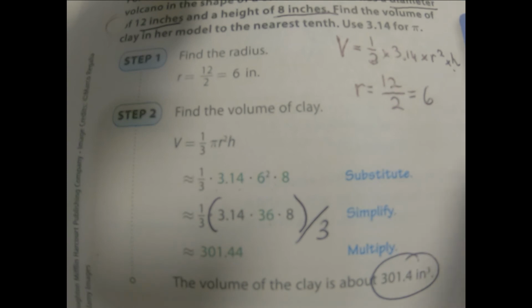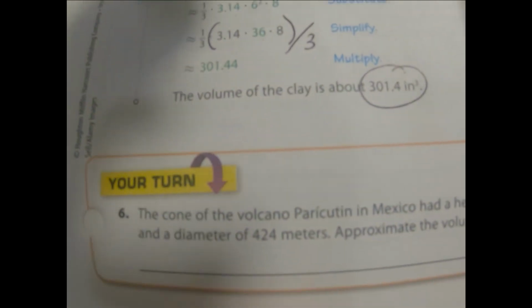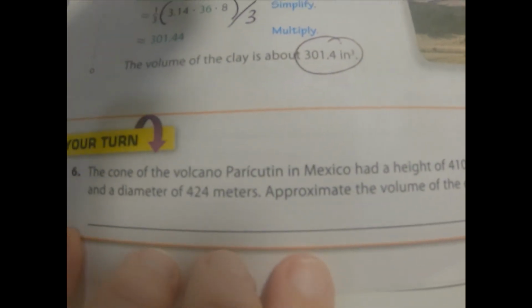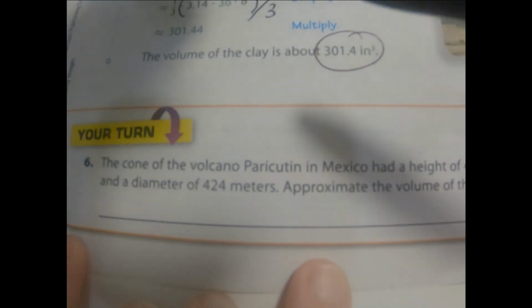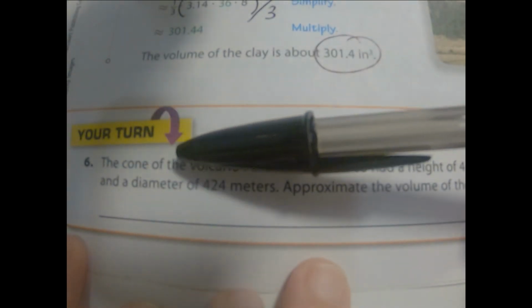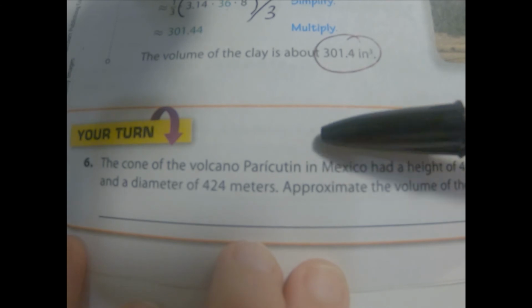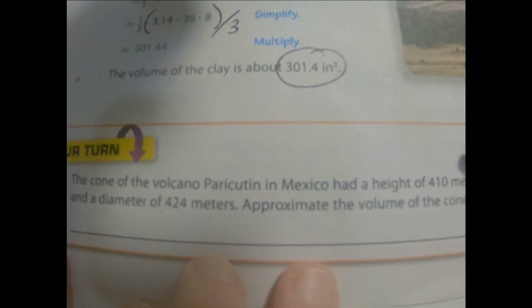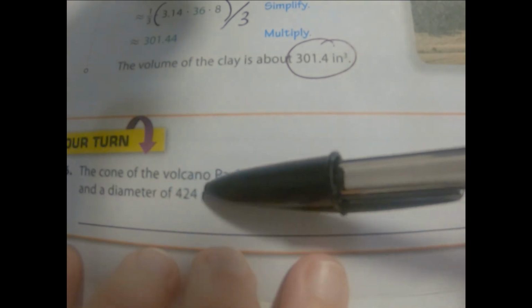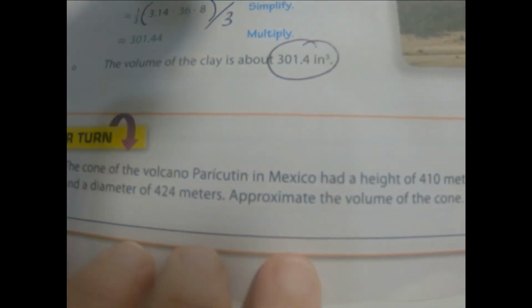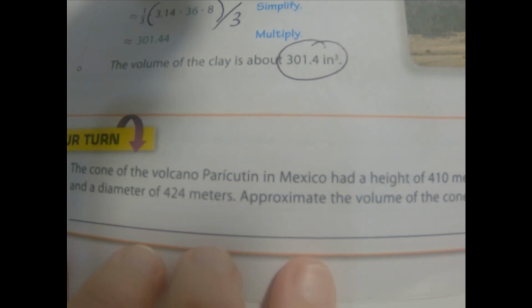Let's put that into context while we work on number 6. If you feel confident working on number 6 on your own, feel free. Pause the video and come back. Otherwise, stay with me. So for number 6, it says the cone of a volcano Paricutin in Mexico had a height of 410 meters and a diameter of 424 meters. Approximately, what is the volume of the cone?